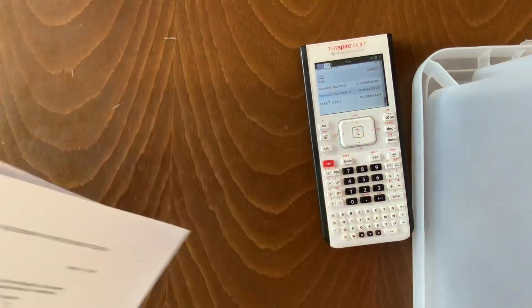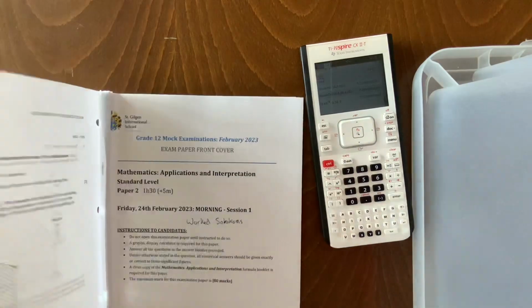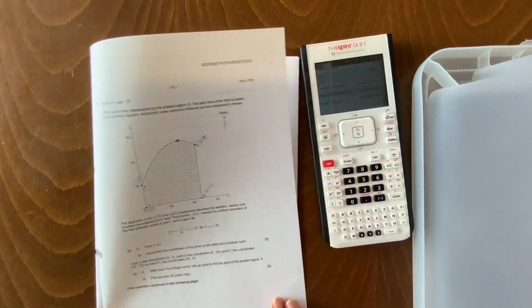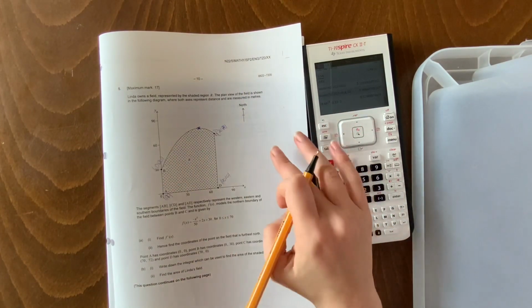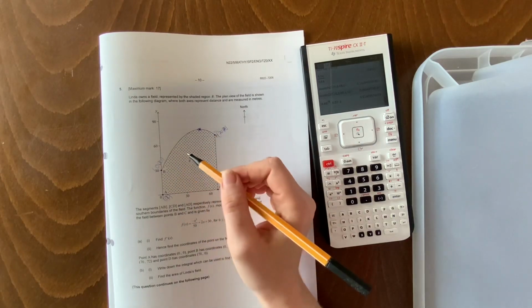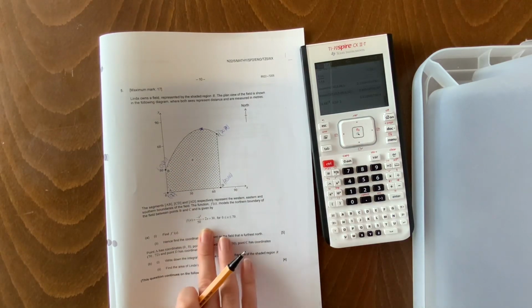Right, let's move on to the next question, which I think is our final question that we're doing today. So let's take a look. It says, Linda owns a field represented by the shaded region R. The plan view of the field is shown in the following diagram, where both axes represent the distance and are measured in meters. Perfect. And then it tells me about some different line segments, which are some different boundaries. And it tells me that this curved edge here can be represented by this function here.